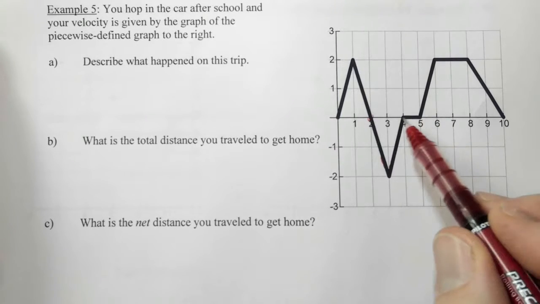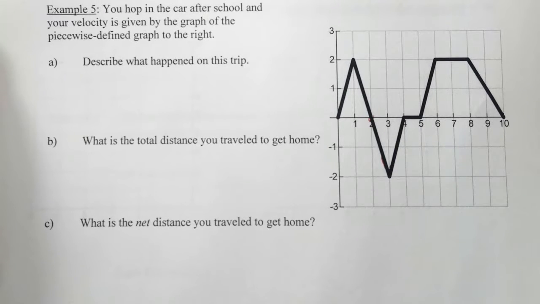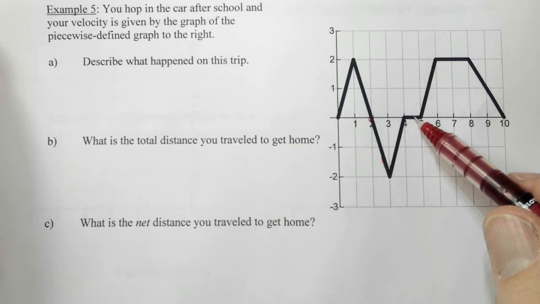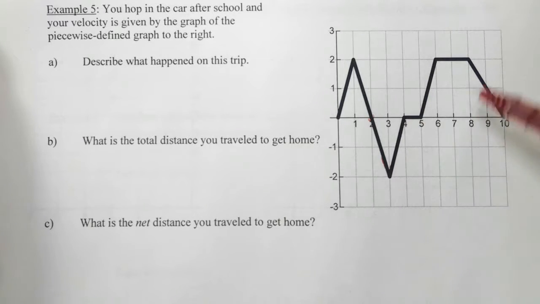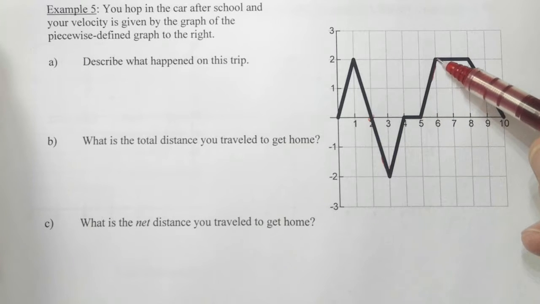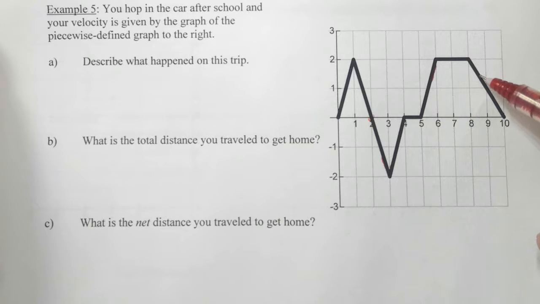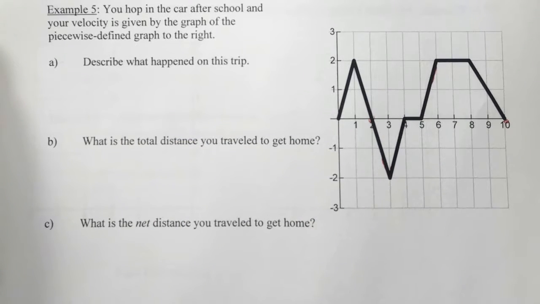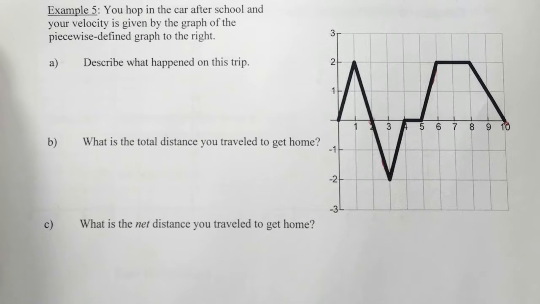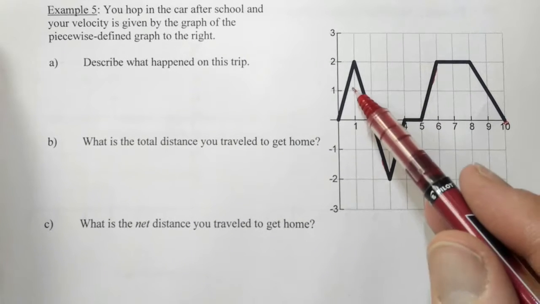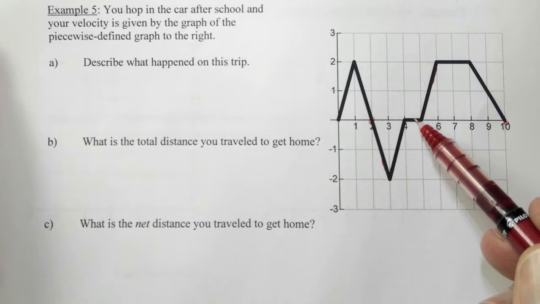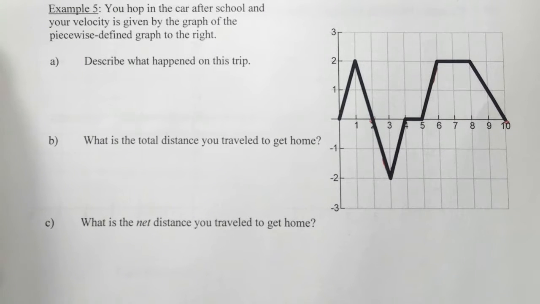During this minute right here, the car is not moving at all, but you are. You're running to your locker to grab that calculus homework, and you get back in your car, and now you are on your way back home, and eventually you reach your home at the 10-minute mark. So that's one situation. You might have something else along similar lines, but that's basically what happened on this trip, because you had positive velocity, then negative velocity, then 0 velocity, and then positive velocity again.